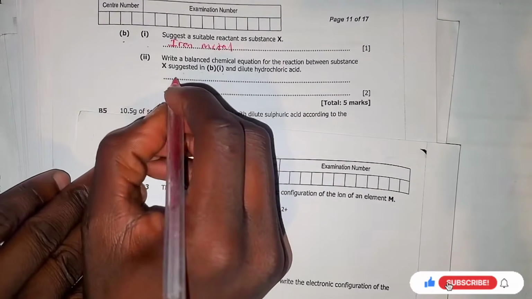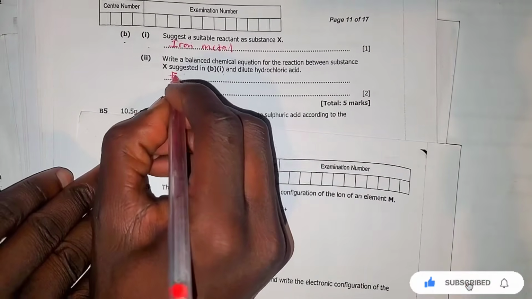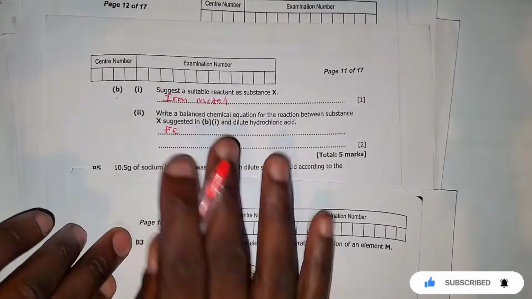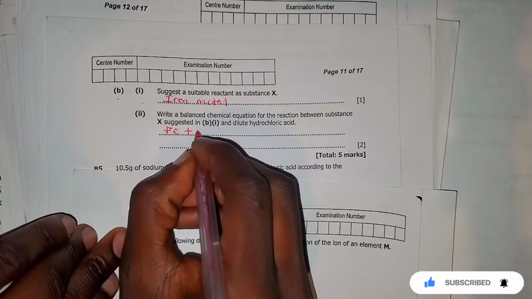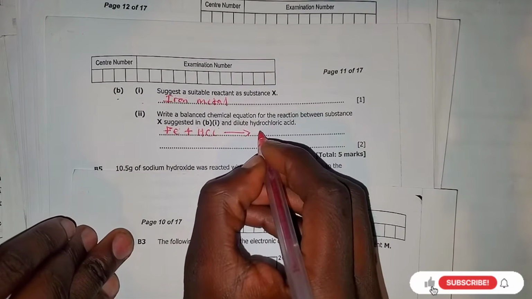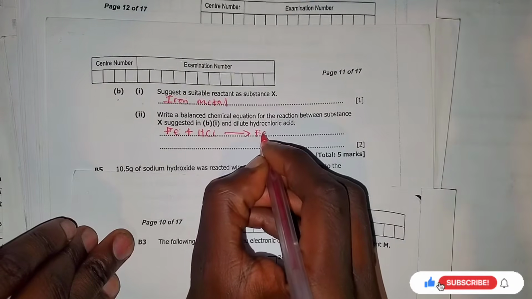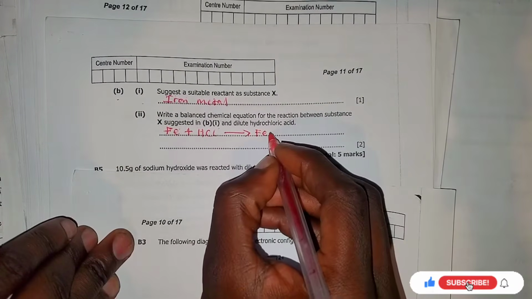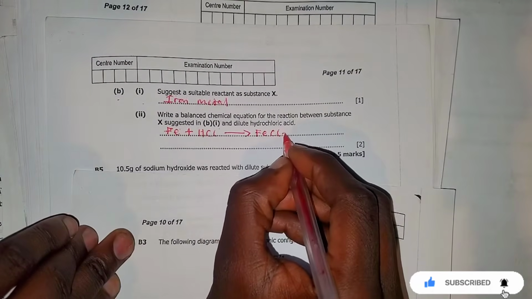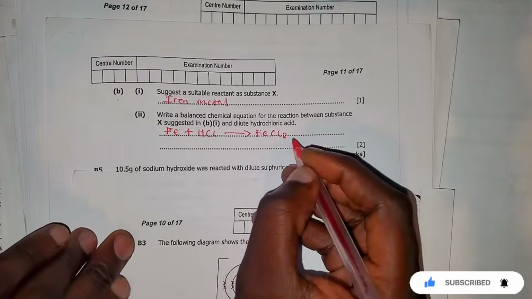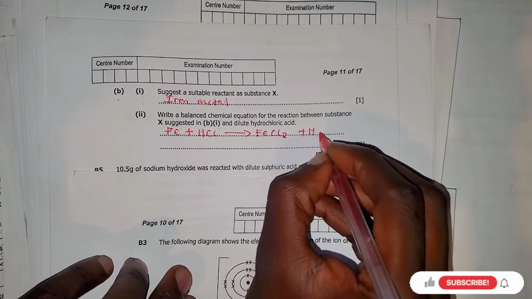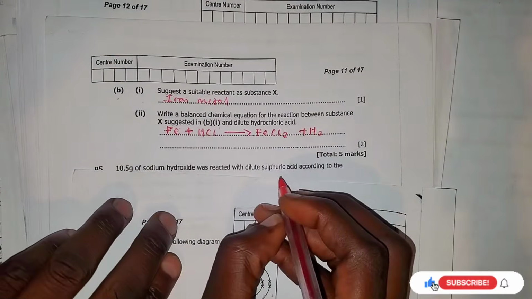Since we've said this is iron, substance X reacts with hydrochloric acid to form iron(II) chloride. Since iron has a valence of 2 and chlorine, in group 7, has a valence of 1, the 2 will come here, and hydrogen gas.